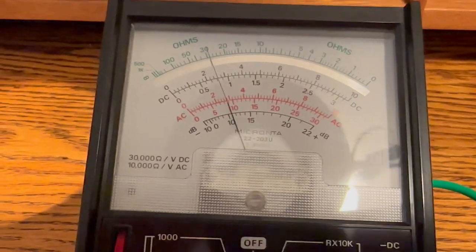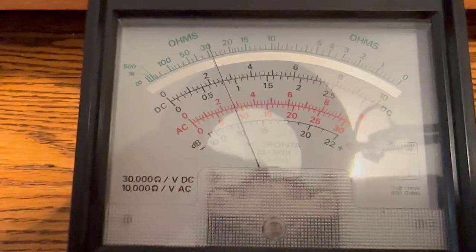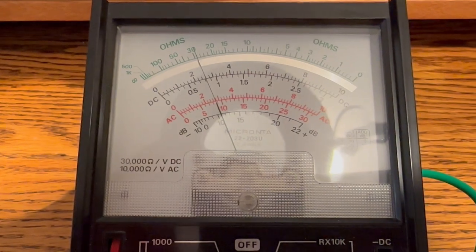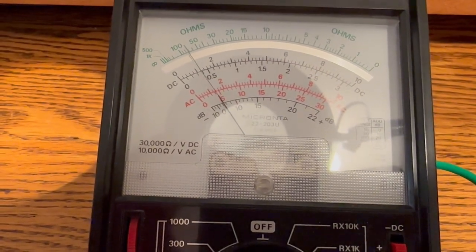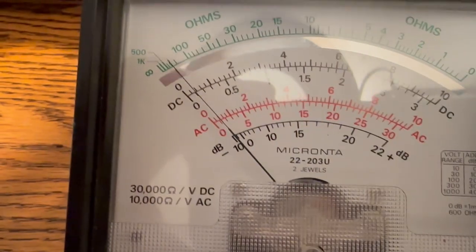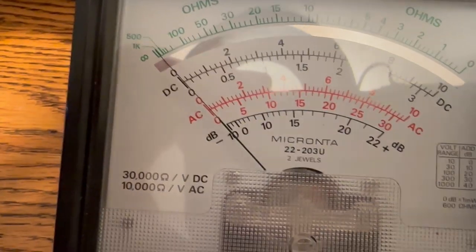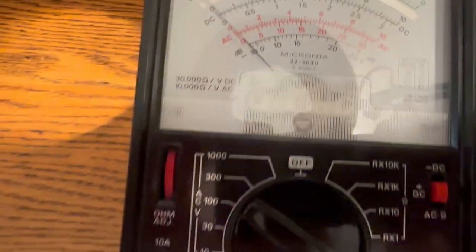Okay, so now what I'm going to do is turn dial C, this one, until the ammeter indicates 0 current. So as I turn the knob, see how the needle goes down? And if you get right on top of it here, I'm going to turn it down until I get 0 milliamps through the ammeter.